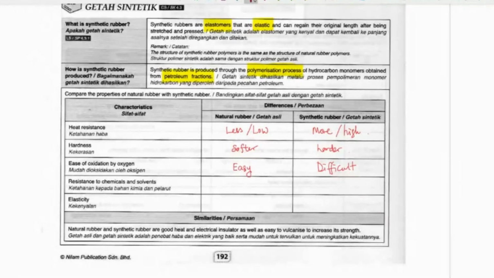Can it resist or not? Lower resistance, or not resistant. Low resistance means not able to resist actually. And then this one you can say it is resistant, meaning it is not easy to react with chemicals.